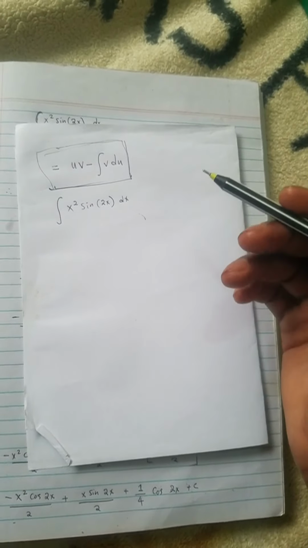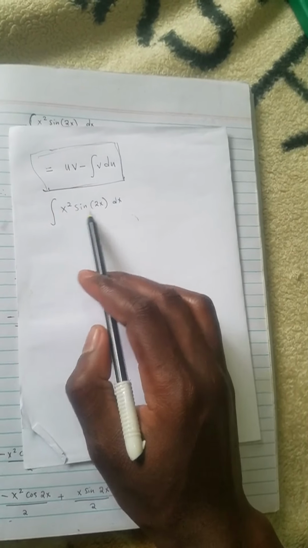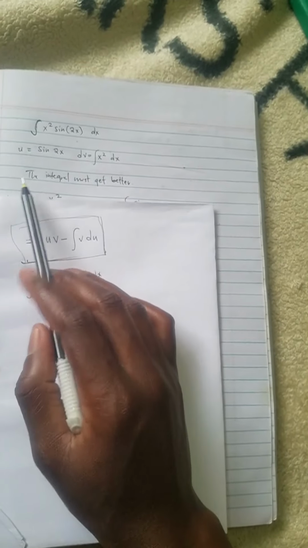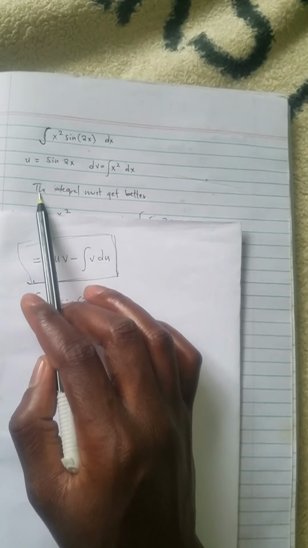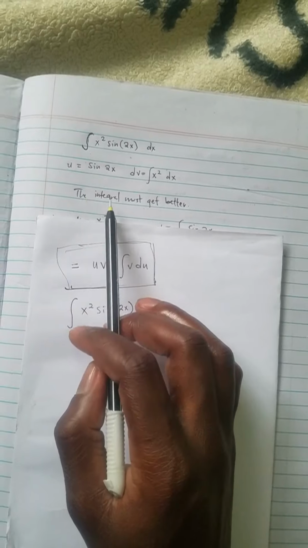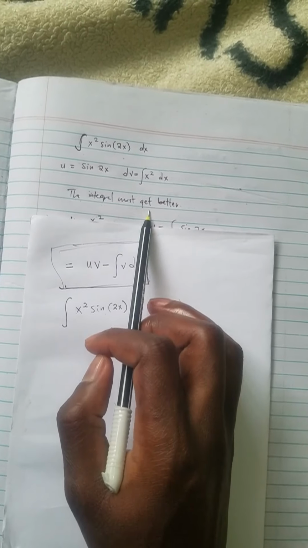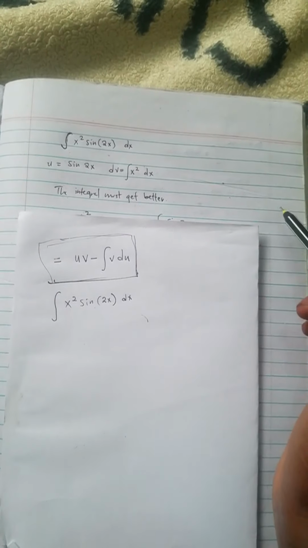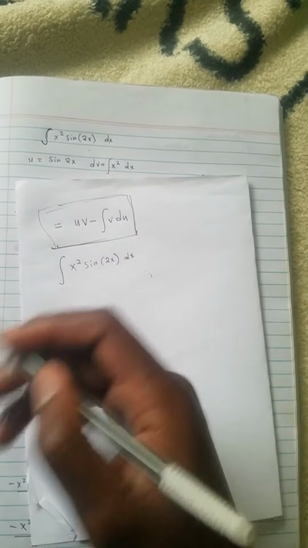Integration by parts basically means we divide this into parts. Now, there's one very important rule you need to follow, which is highlighted here. When you do an integration by parts, the integral must get better. That's what you want. Here's what I mean.